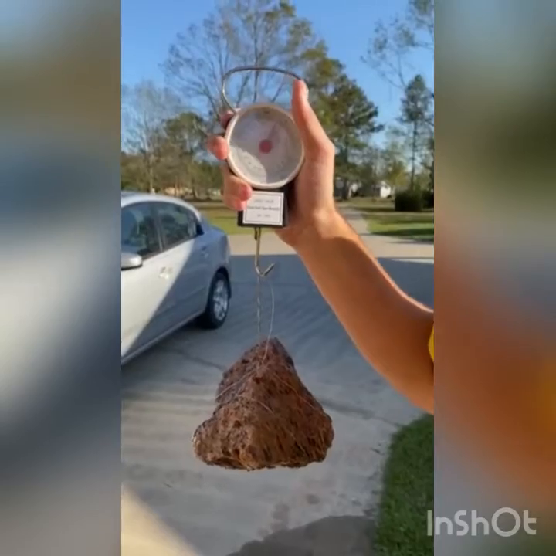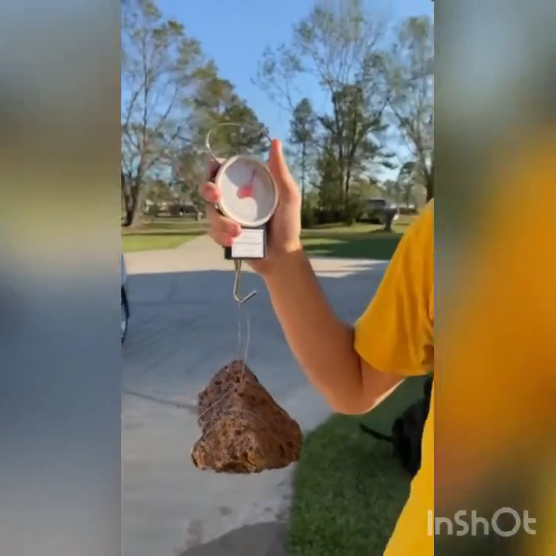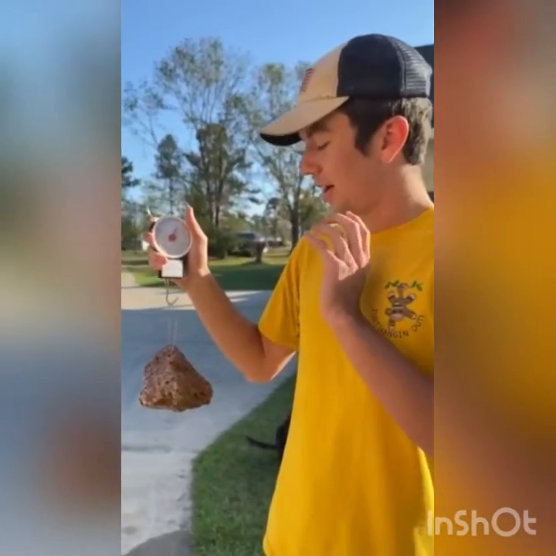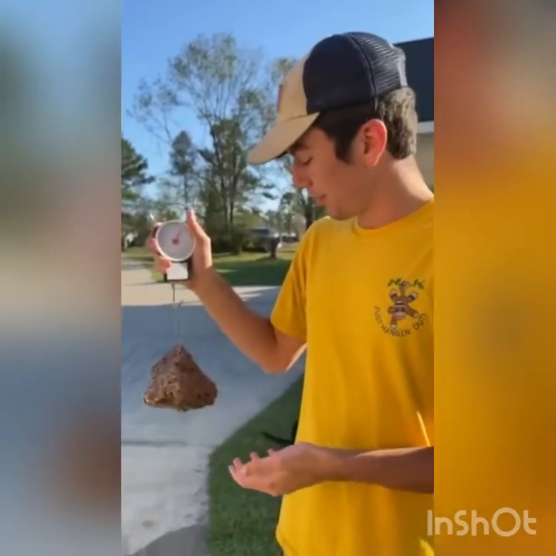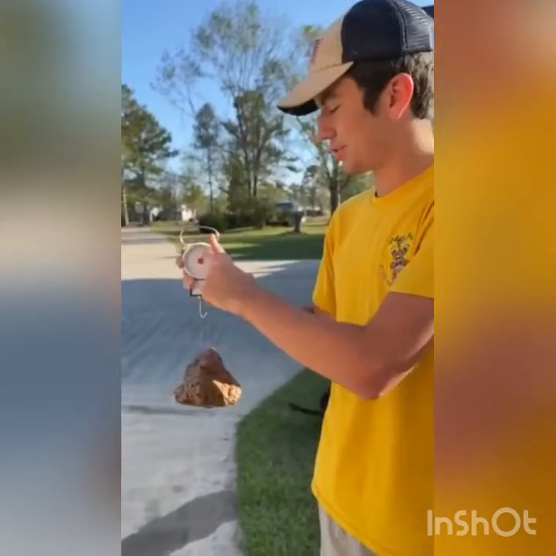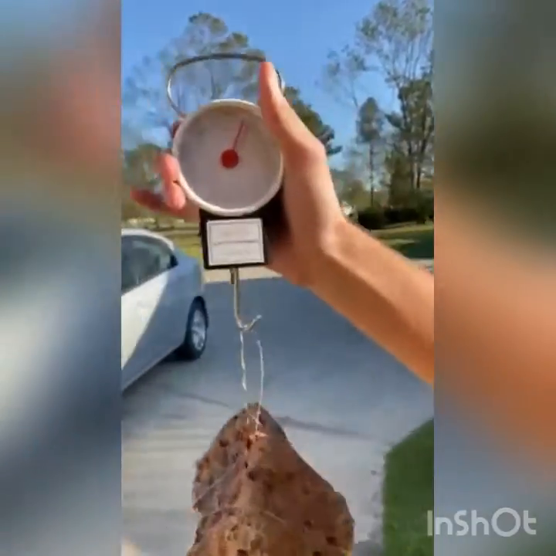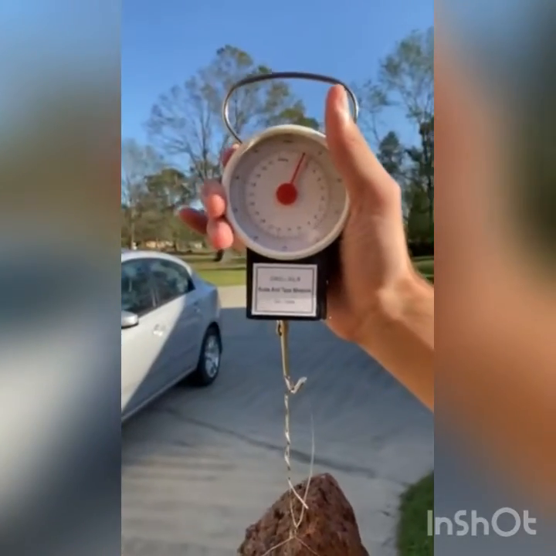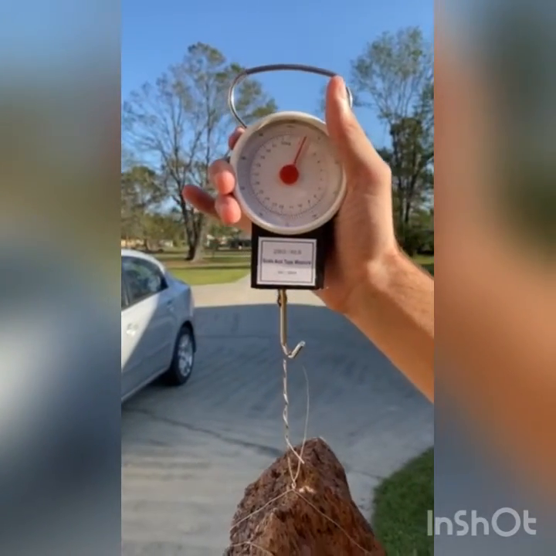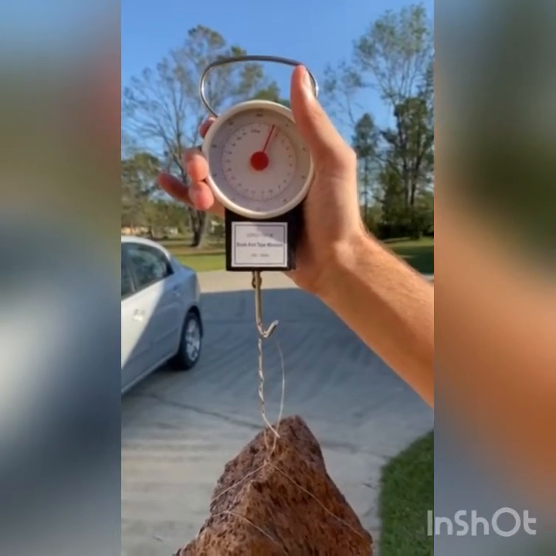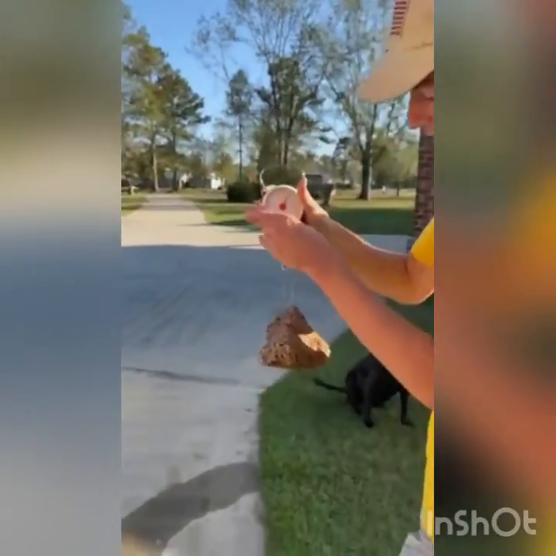All right, so now to do the buoyancy force, we need to find the weight of this rock and the tension that this rock puts on the scale whenever it's in the water. So this weight right here, we're gonna look at it. The weight is about, I want to say, 1.4 kilograms. All right, so 1.4 kilograms.